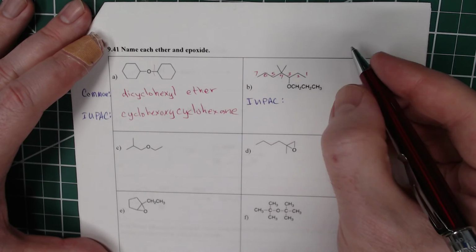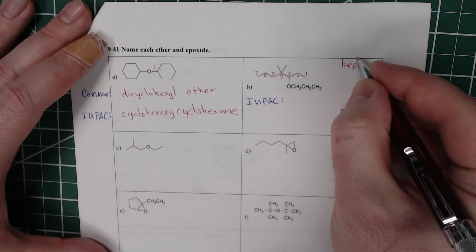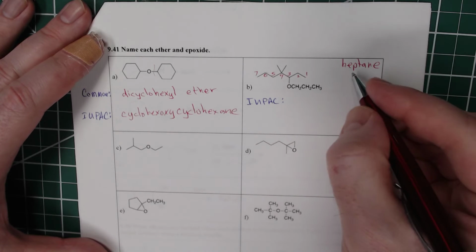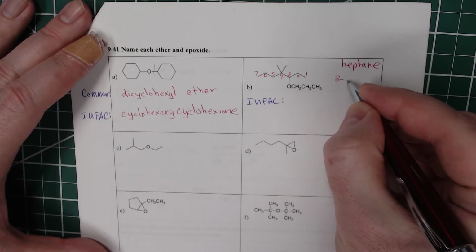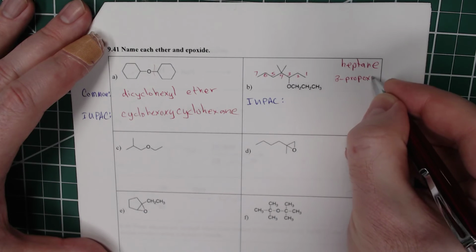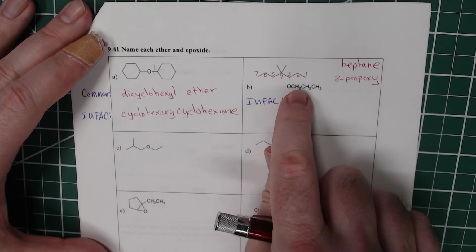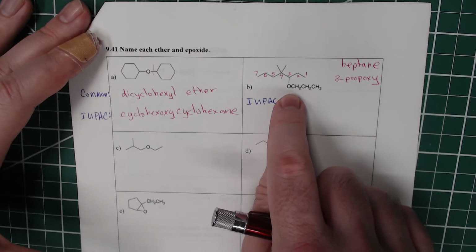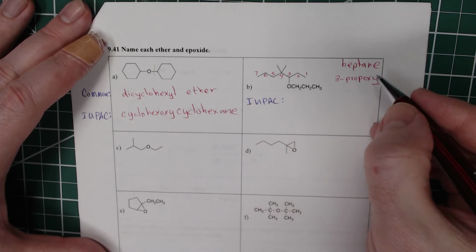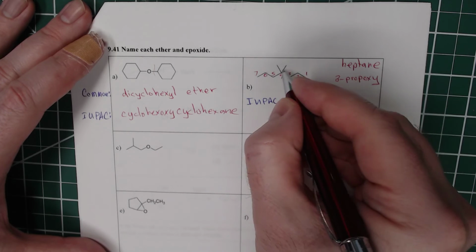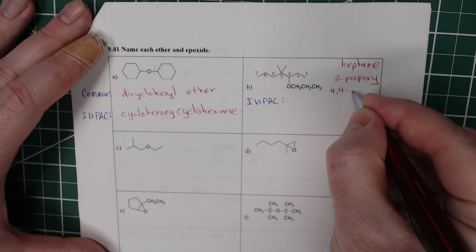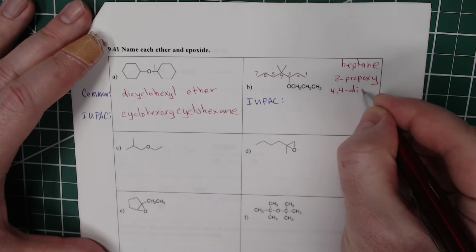So we have a heptane. All right. And then the things that are attached to it are a 3-propoxy. So this is a propoxy group. So propyl changes to propoxy. So a 3-propoxy, and then we have 2 methyls at the 4 position. So 4,4-dimethyl.